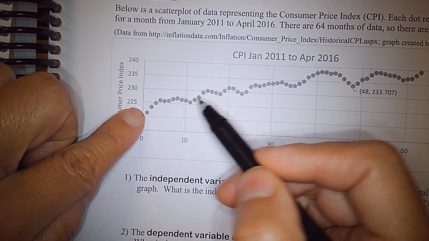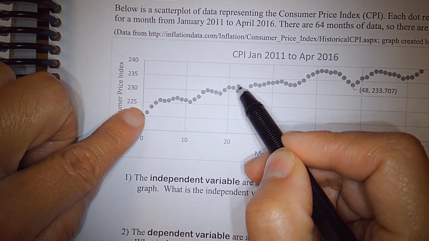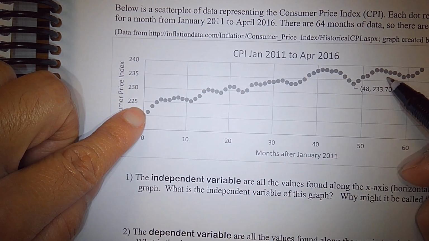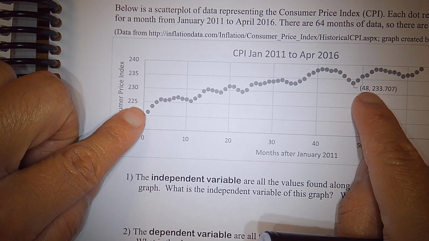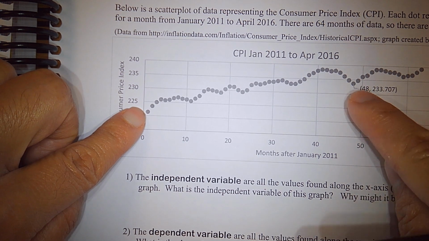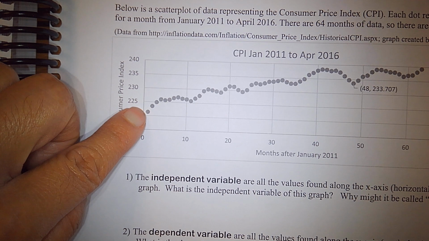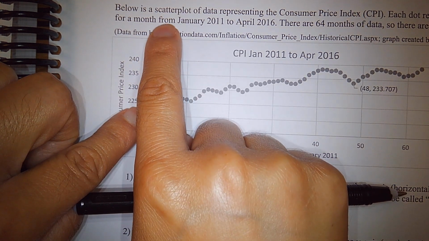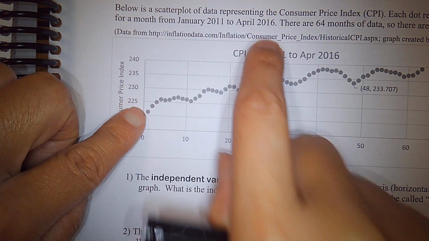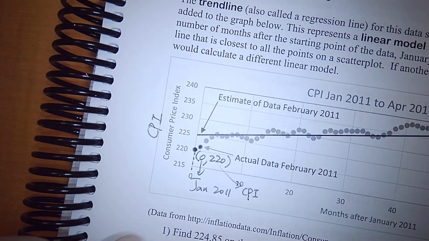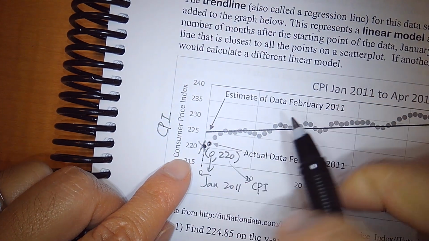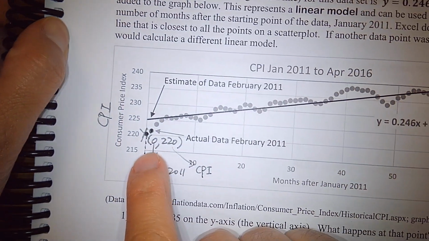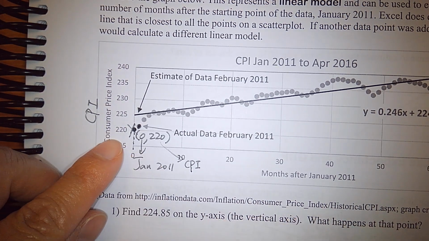So this is a circle, circle, circle, circle. So this is 48 months. Yeah, so I was wrong. April 2016. So I was wrong. We should look at the first dot, not this one. So same thing, I need to fix this.